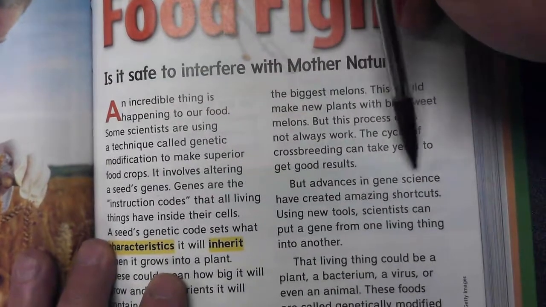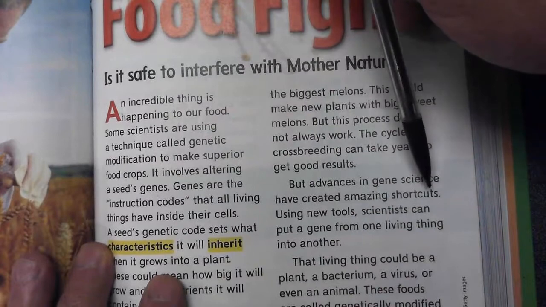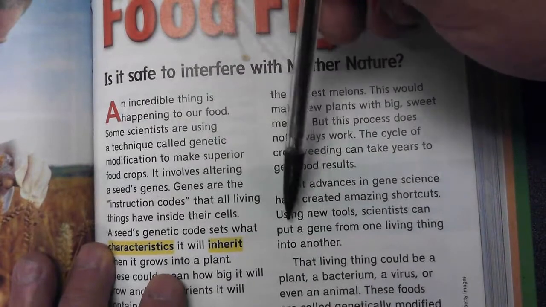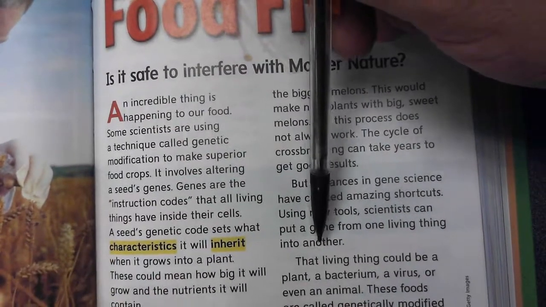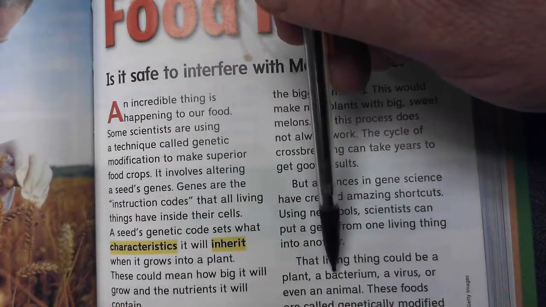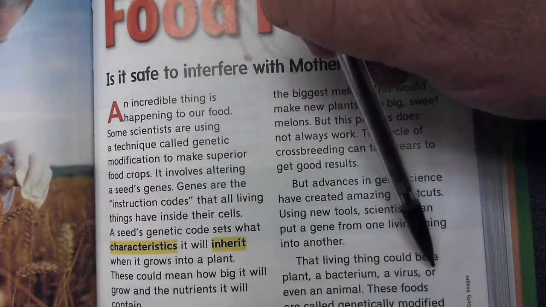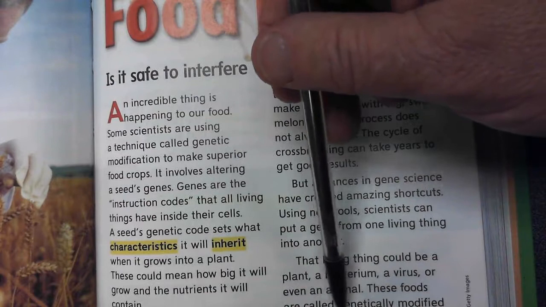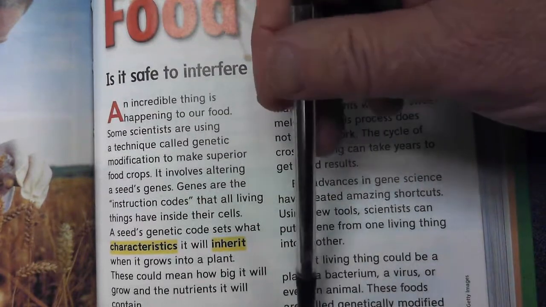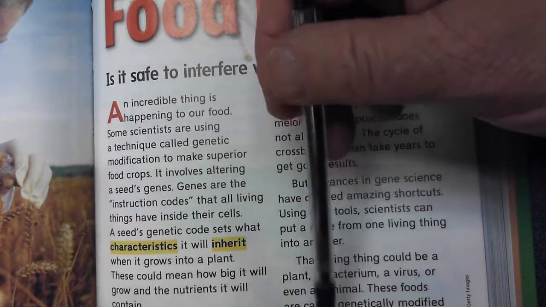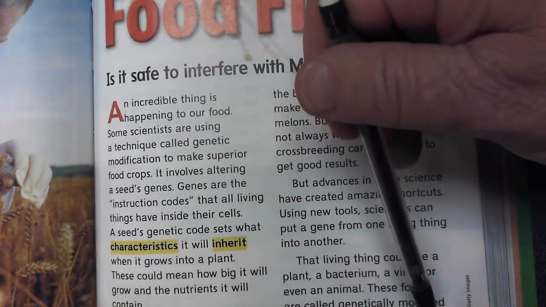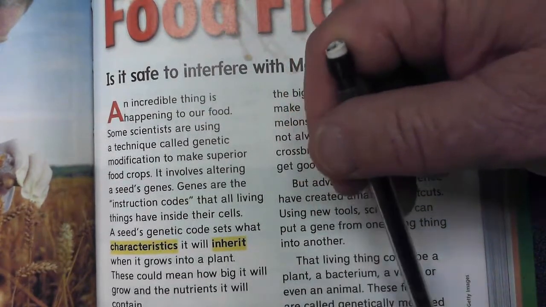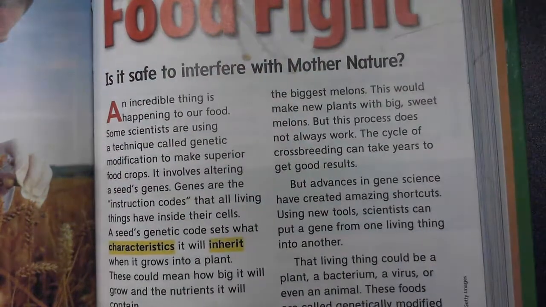But advances in gene science have created amazing shortcuts. Using new tools, scientists can put a gene from one living thing into another. That living thing could be a plant, a bacterium, a virus, or even an animal. These foods are called genetically modified foods, or GM foods. So the goal of GM foods is to create foods that can survive insects or harsh conditions, or can grow faster. But are these advancements in agriculture good for us? So it ends with a question.